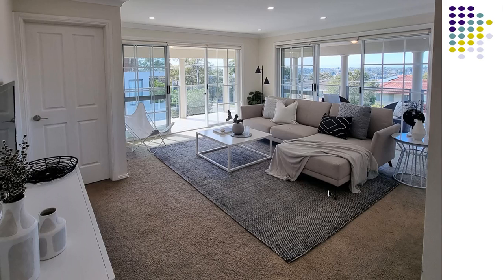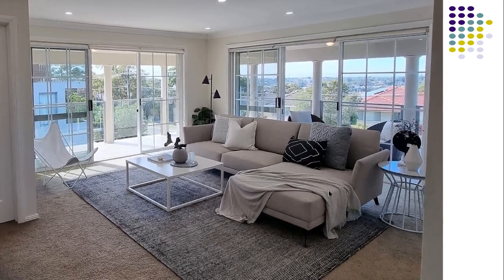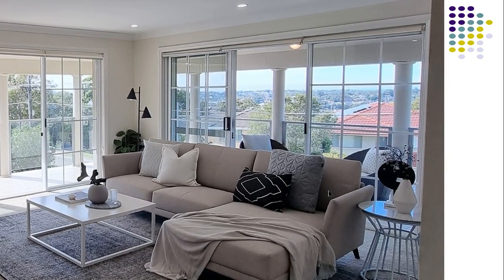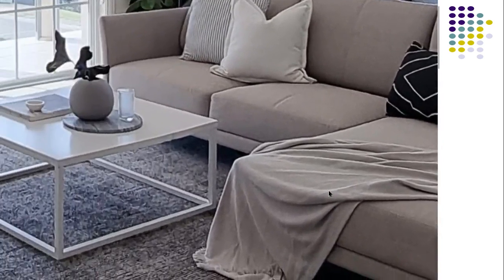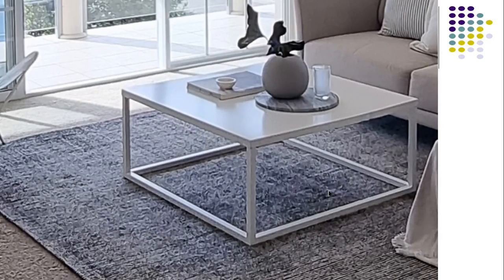By using morphs with those exact same slides, it appears we're looking at the whole picture, but see how it creates that movement, that zooming effect of coming closer and then coming in closer again onto the cushion, and then onto the table.